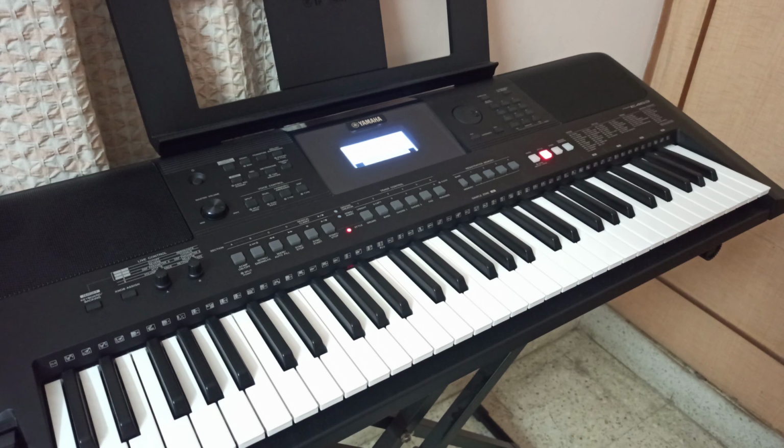So this method can be implemented on any keyboard that has a USB MIDI port on it, like the Casio CTK 3500, the Casio CTX 700, etc.